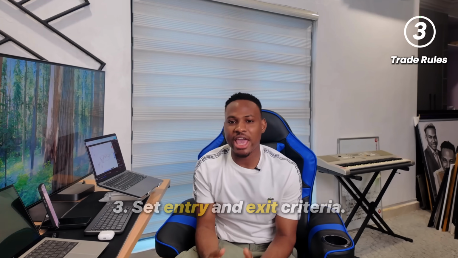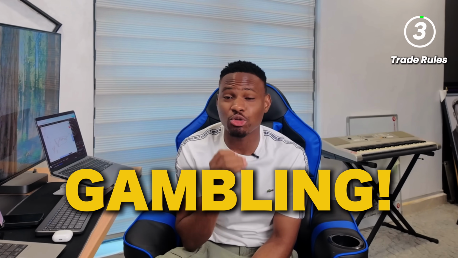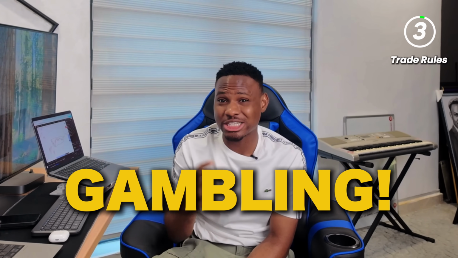Step 3, set entry and exit criteria. This is where most people mess up. A strategy without clear entry and exit rule is just gambling. You have to have them clear enough that you can explain that to a 5-year-old. Let me show you how to do that.